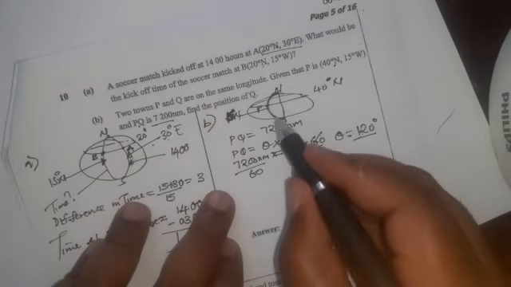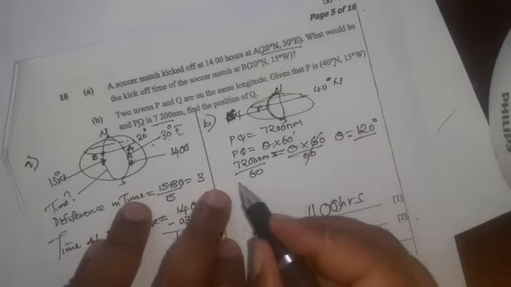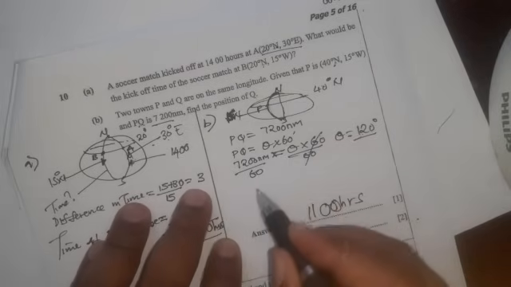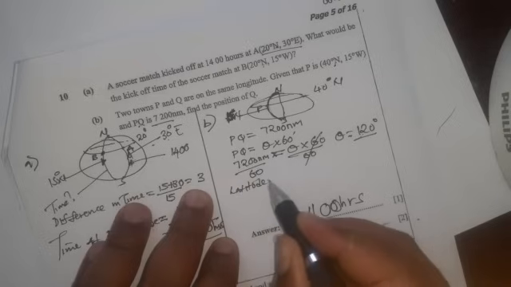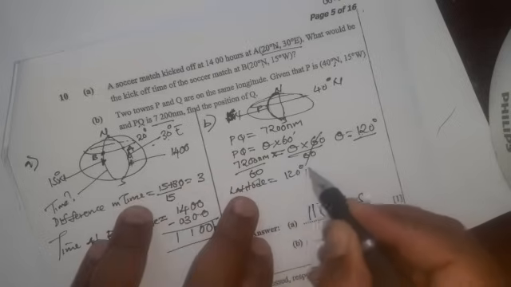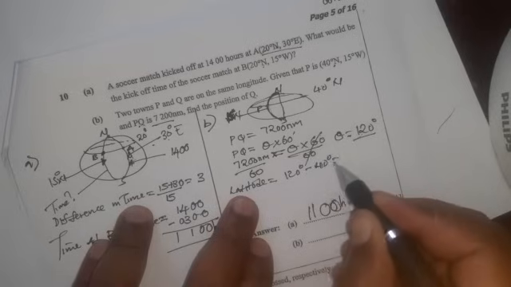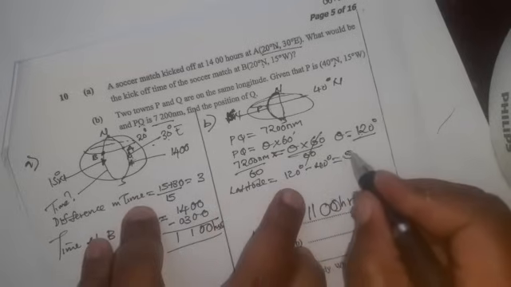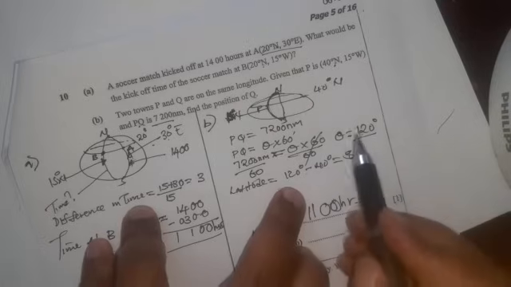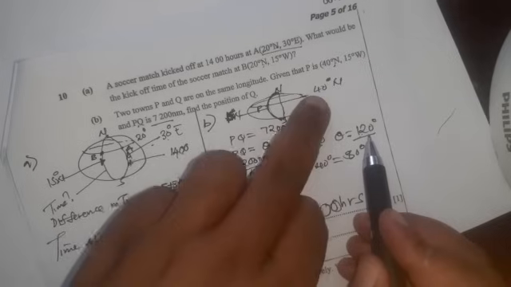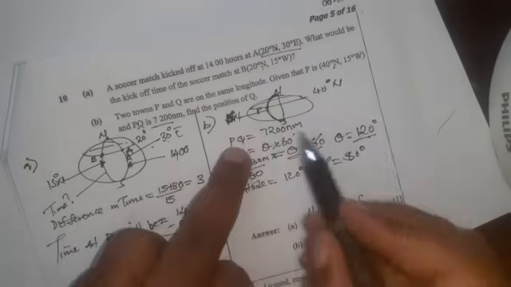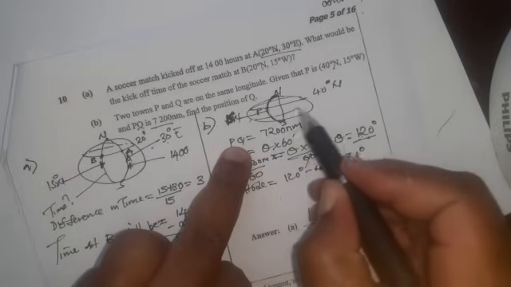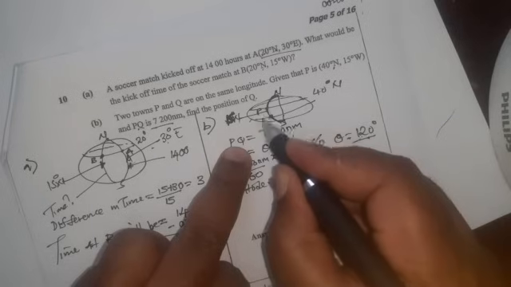Alright? So now, to get the latitude for Q, we are going to say, latitude is equal to 120 minus 40 degrees. Alright? And this will be what? 80 degrees. So, because this answer is greater than this one, it means these 2 points are on different sides of the equator. So, you might have Q here, somewhere here.